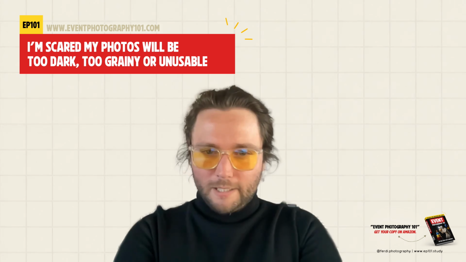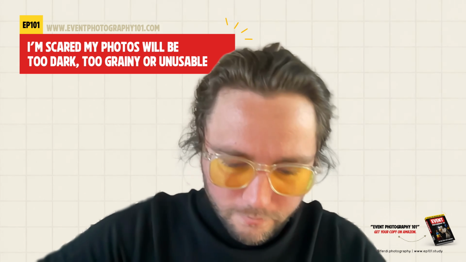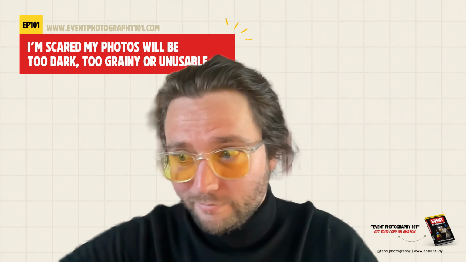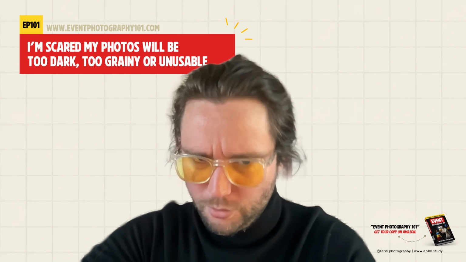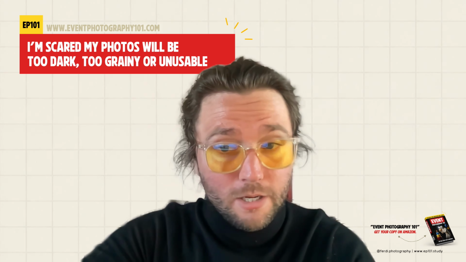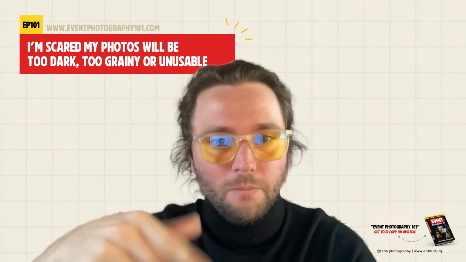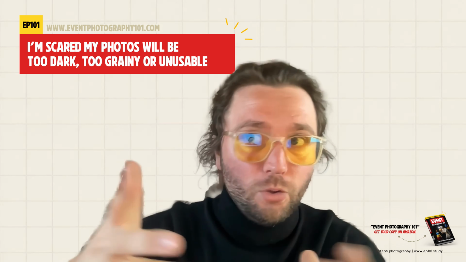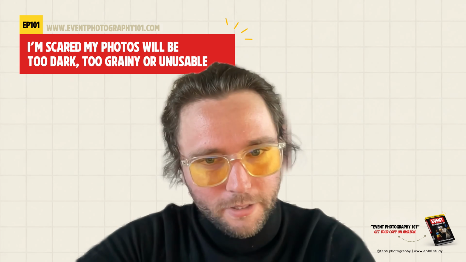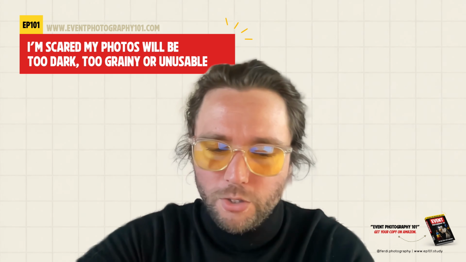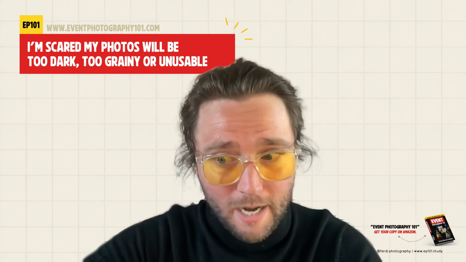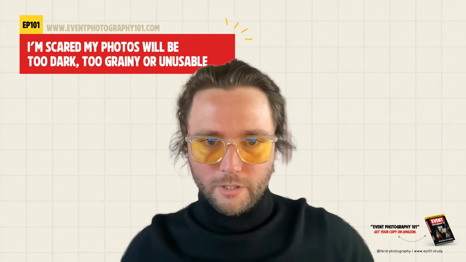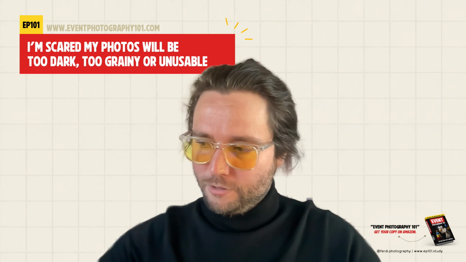Unusable frames, let's define that really quickly. That's usually when your subject is way too dark and you can't correct it in post-production, being your editing, or they're just out of focus, really. And when you're in dark situations, it does help to have a camera that can autofocus in low light conditions.